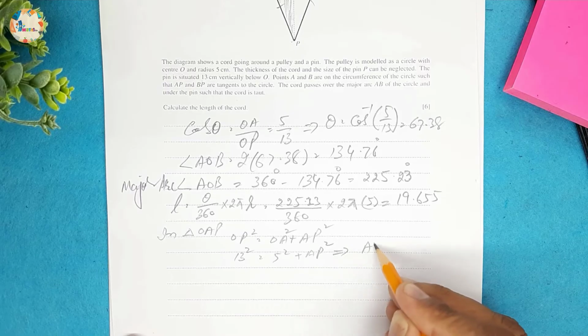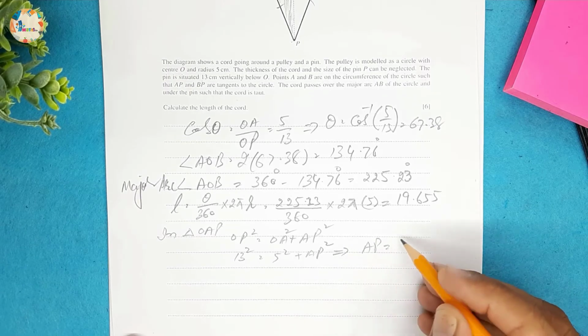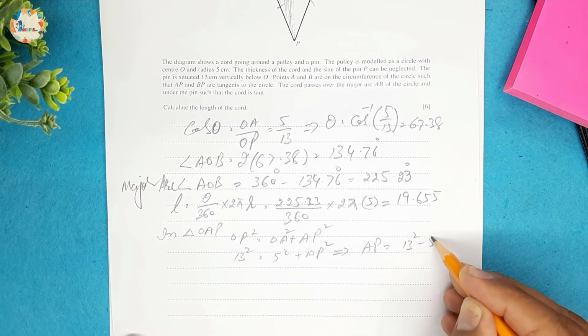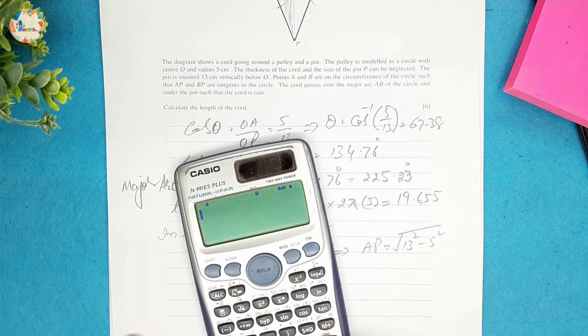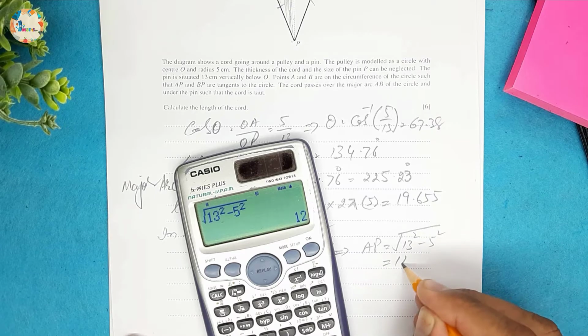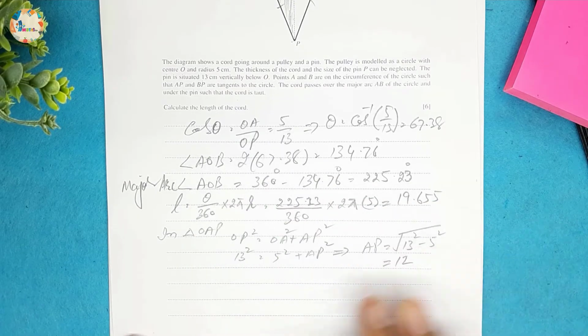This implies AP is equal to the root of 13 squared minus 5 squared, and this will be equal to 12. So the AP value is 12.